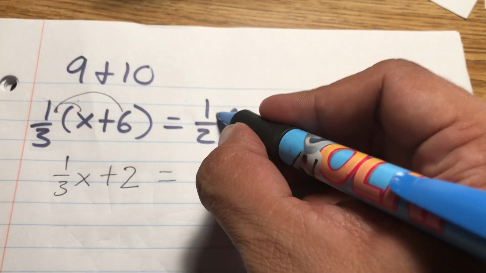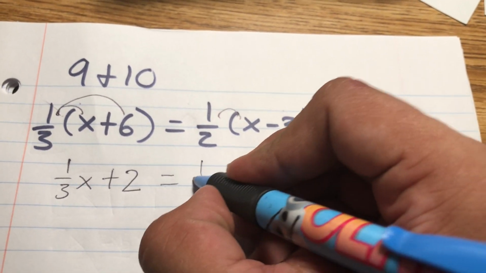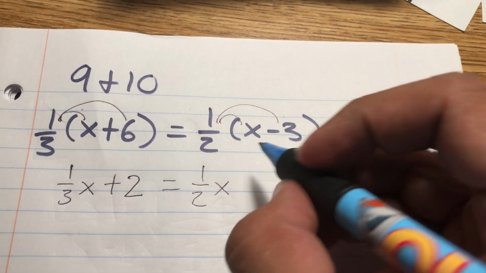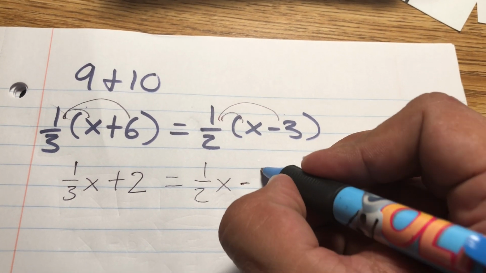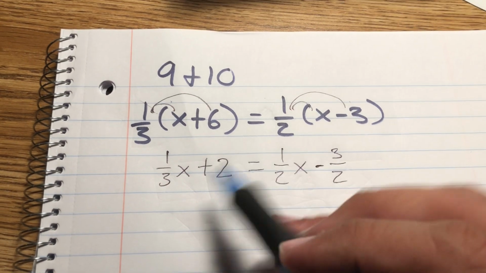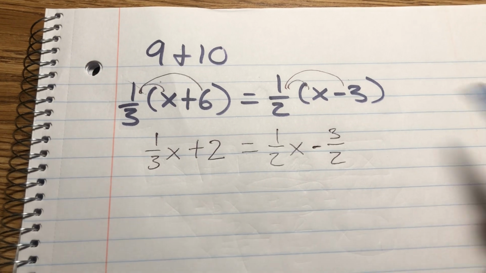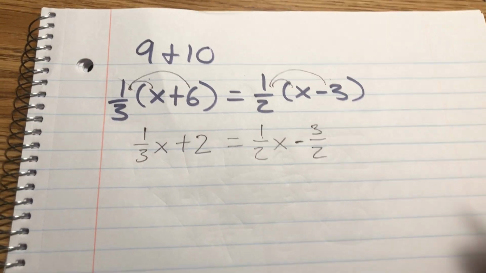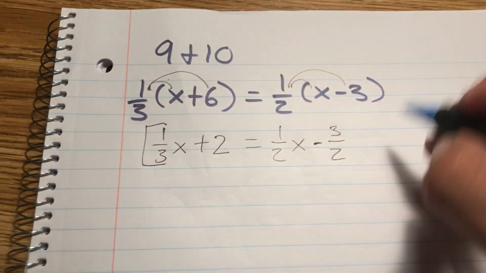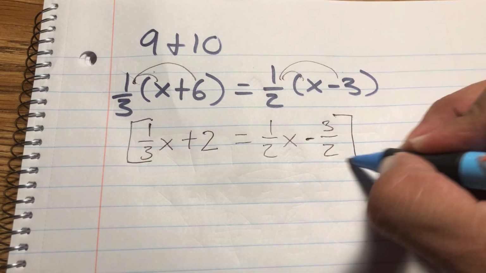equals 1/2 x. 1/2 times negative 3 gives me negative 3 over 2. So now it looks like the first question from the other side. This is very, very simple. Now we just have to multiply everything by the common denominator to get rid of fractions.